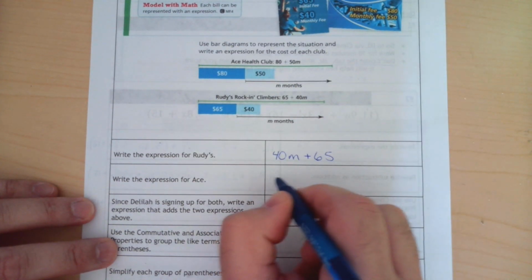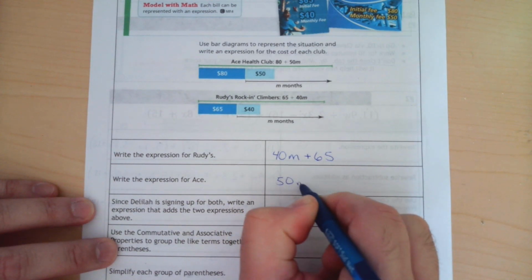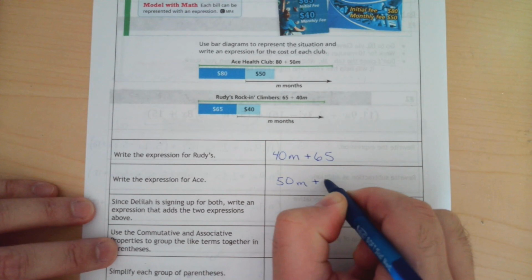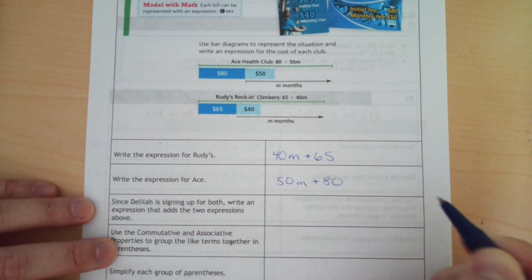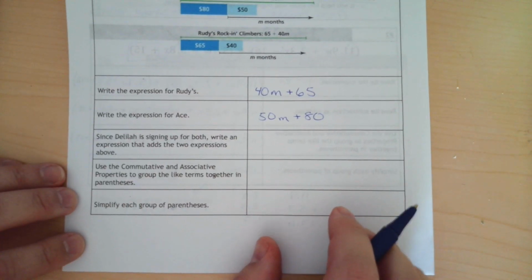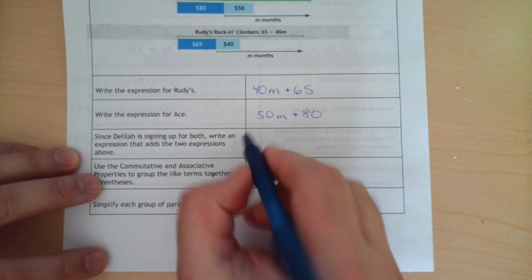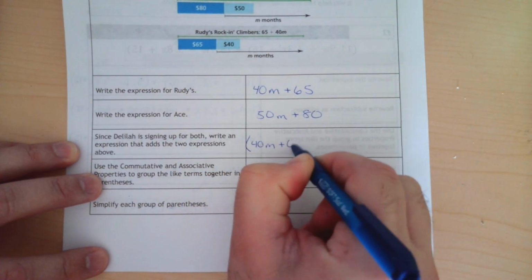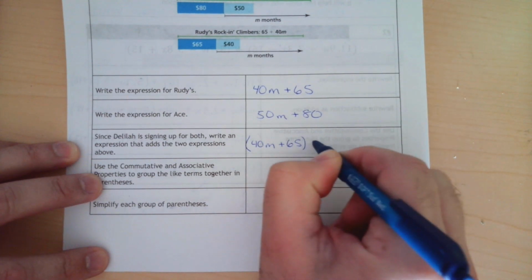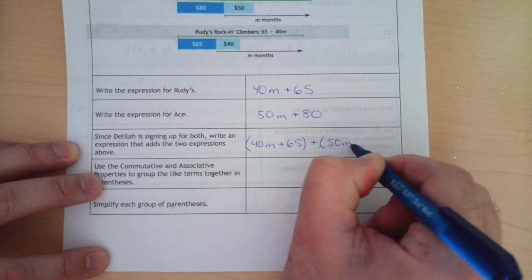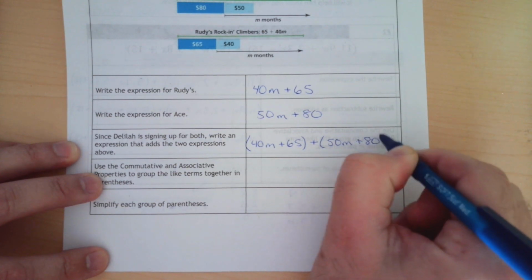For Ace, it's $50 per month plus $80. And since she's signing up for both, we need to add these together. So you're going to have one parenthesis with 40M plus 65, and another one with 50M plus 80.